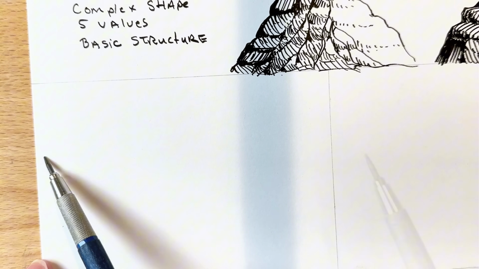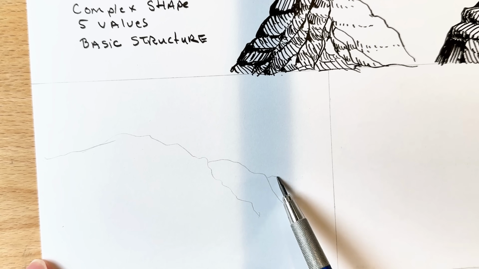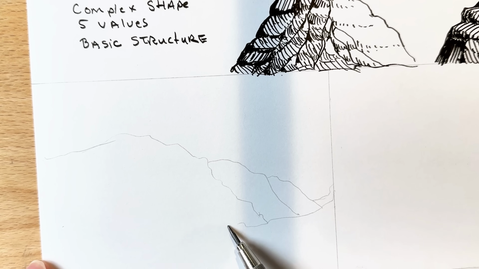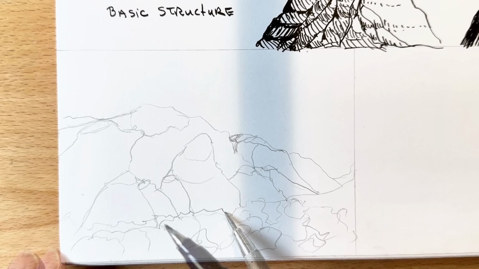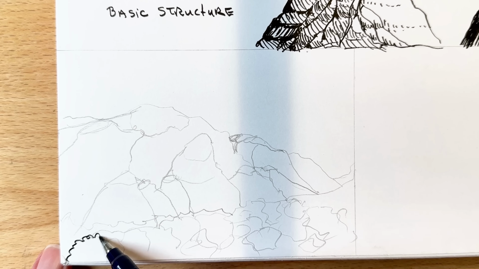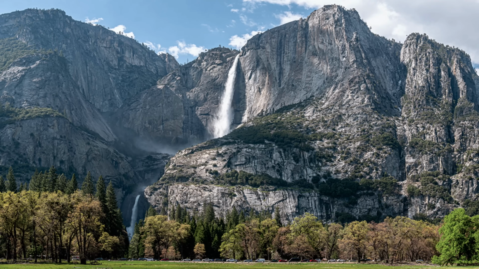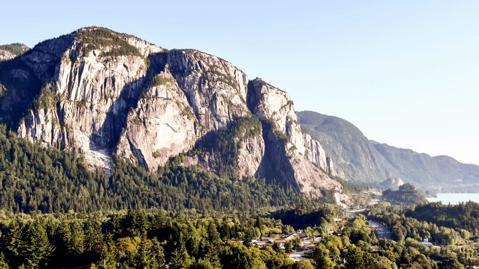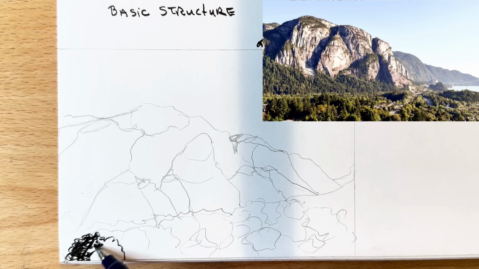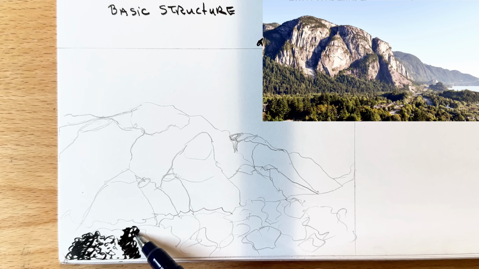Another thing that mimics details and texture is line quality. Line quality is the thickness of the marks or strokes. It's helpful, especially if your composition has big mountains with lots of overlapping parts, like this Yosemite reference, or the one I'm using here of the Squamish Chief in British Columbia, Canada, where I used to live. It's a full scene with a foreground, middle ground, and background.